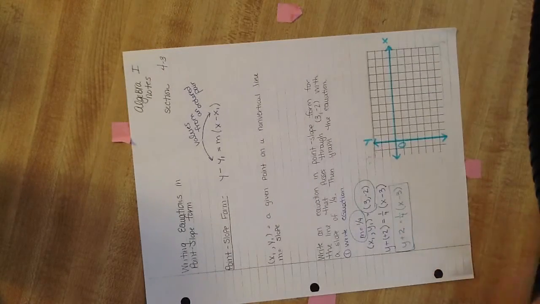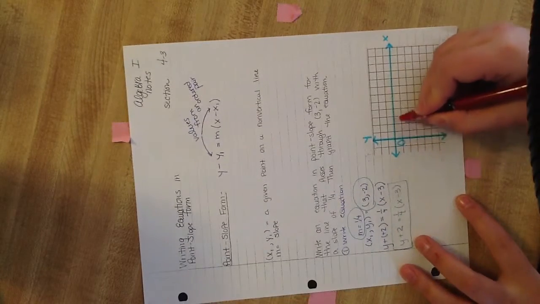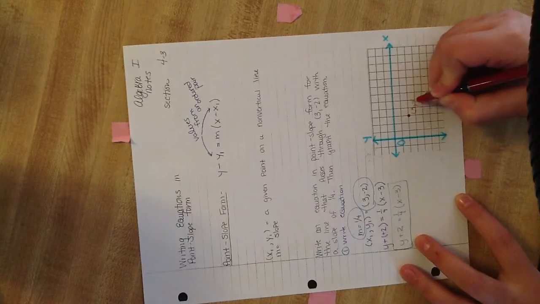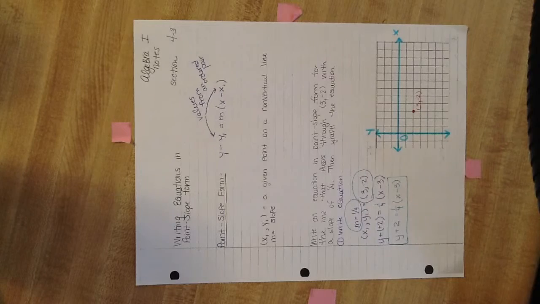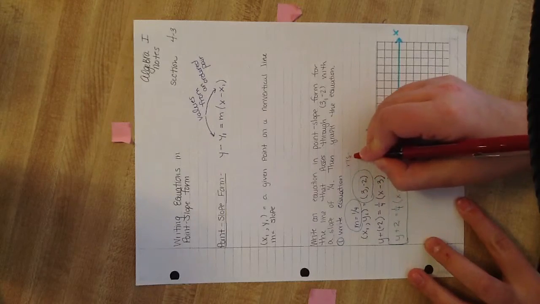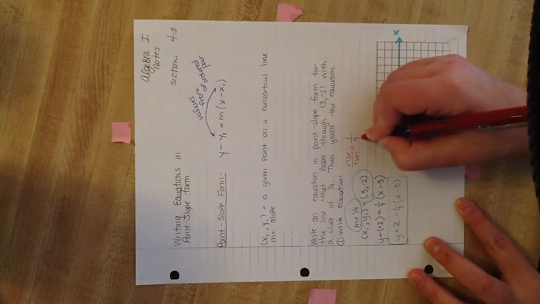Okay, first I start with the ordered pair that they gave me, 3, -2. So go over 3 and down 2 and mark your point. Second thing I'm going to do is use my slope to find a couple more points. I know that slope is rise over run, so I'm going to rise 1, run 4.